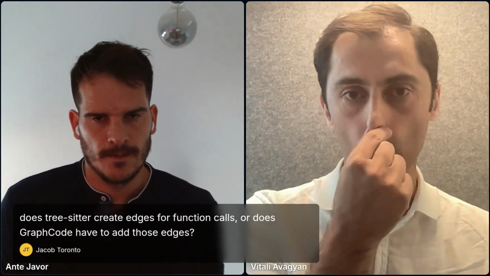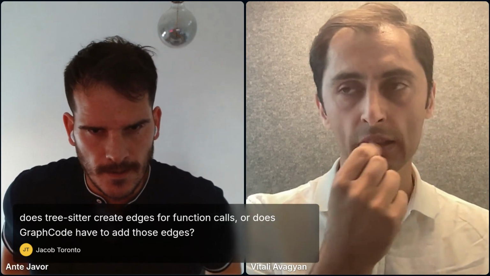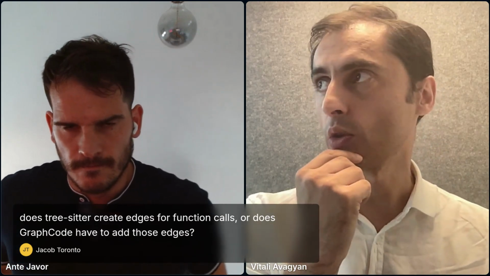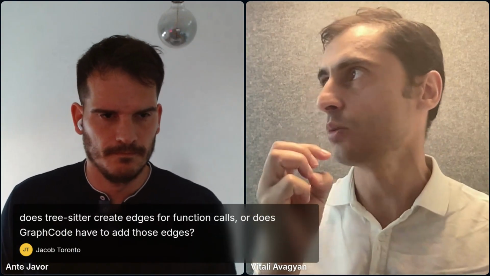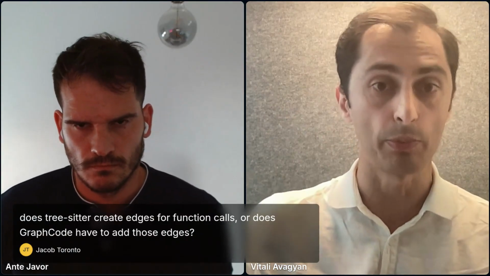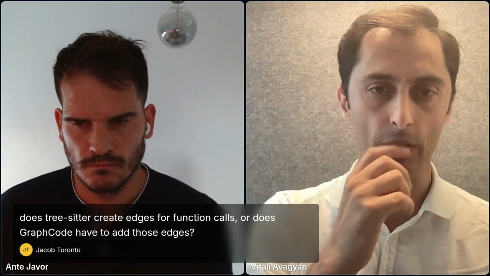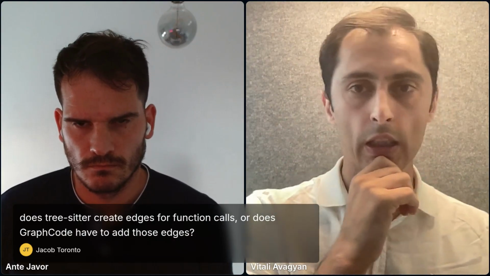What is nice about tree-sitter is you can see which module imports which module and what type of symbols from that module, and then it constructs: okay, this is a function inside, let's say, this package that is calling that function which is imported from there. So basically we construct this call relationship in graph code.